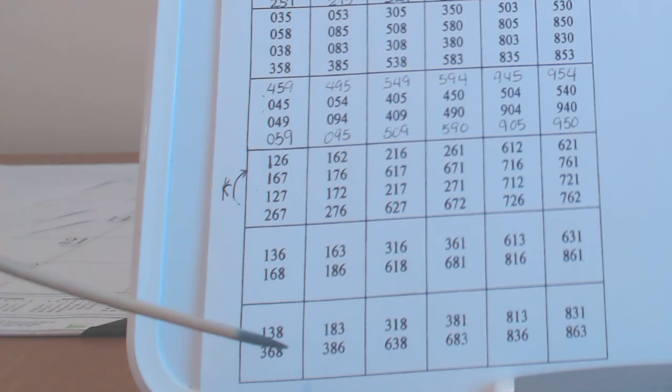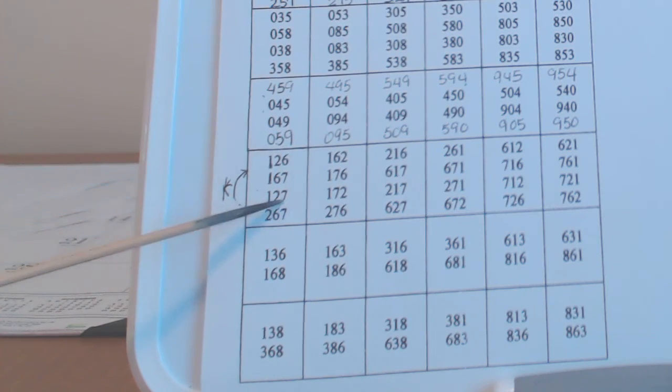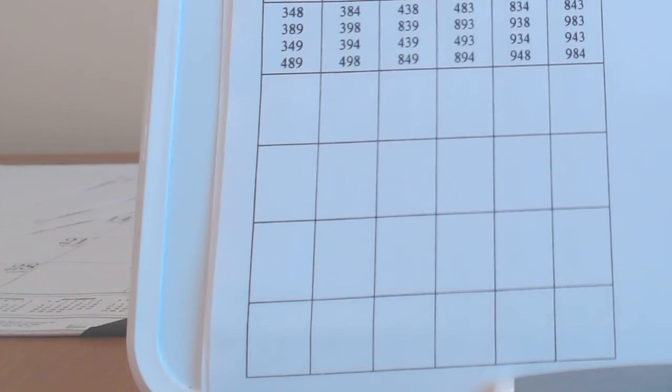The same numbers may come before or after this number. We have 1, 2, 3, 4, 5, 6, and this is the 7th and 8th. I need to move the camera. I'm sorry.